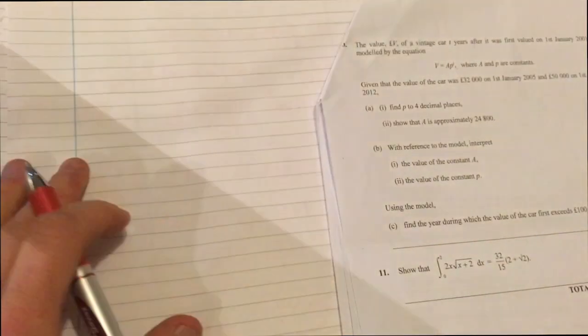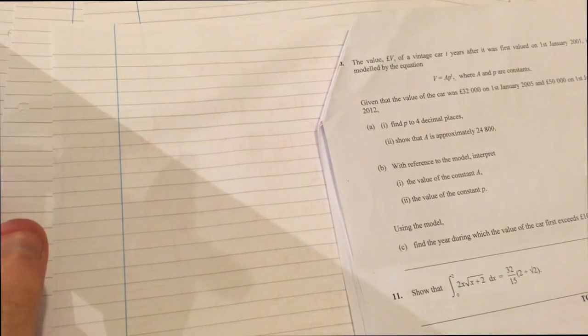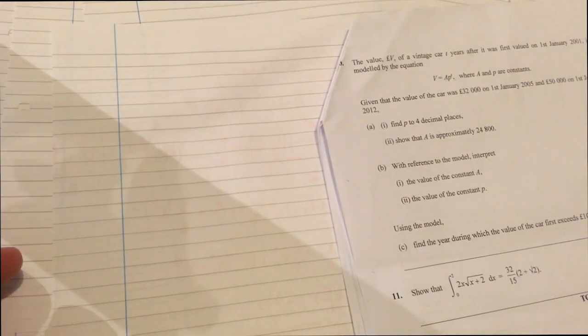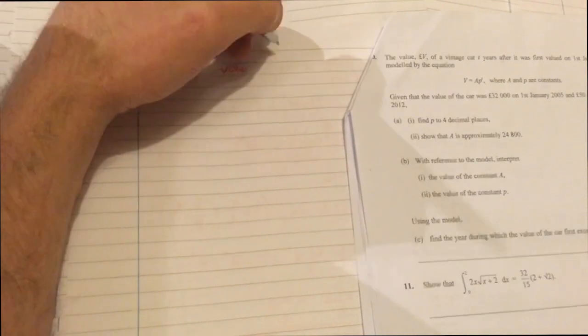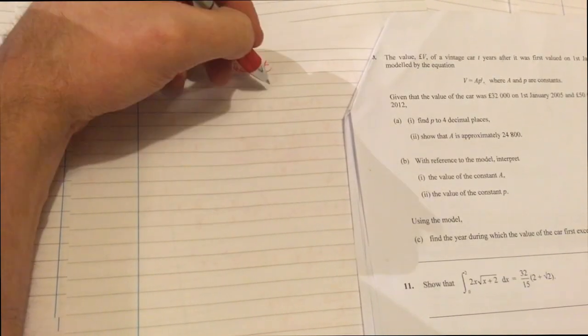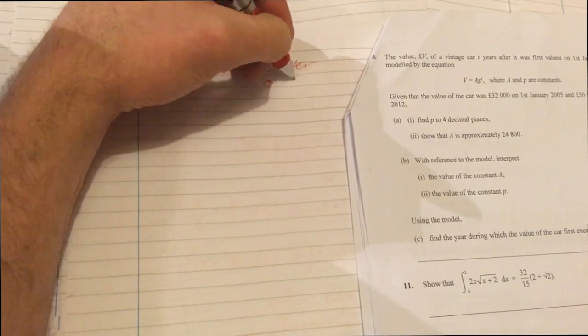Right, next up, question 10, which is a bit of a mix, this one actually. So the first bit is a similar method to what we've used in our geometric series. We're told the initial value of the car after t years after 1st of January 2001. So let's use that first of all. The t value is going to be equal to 0 when the year is 2001. So this is going to be important for later.